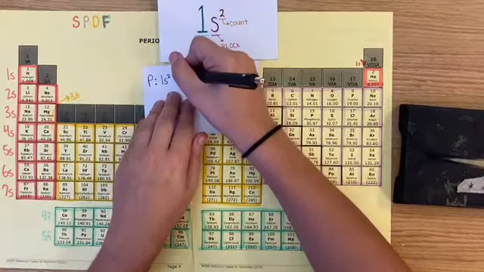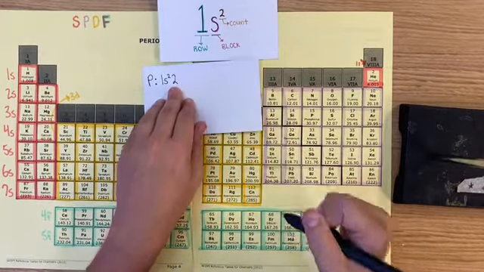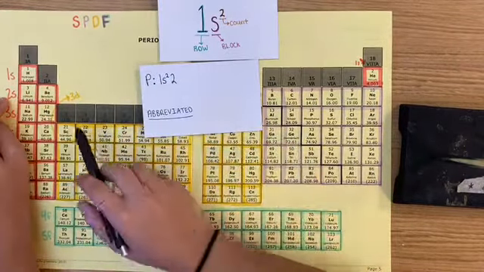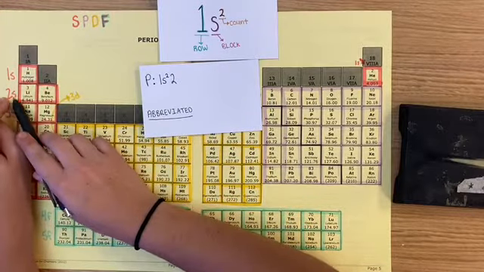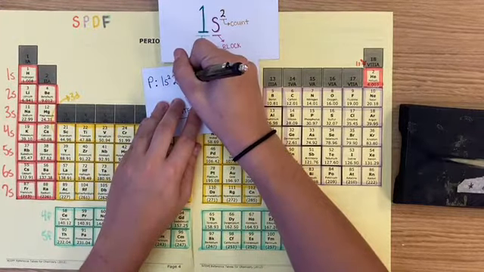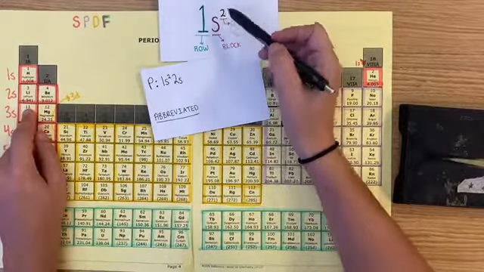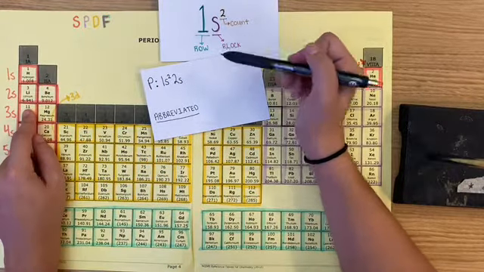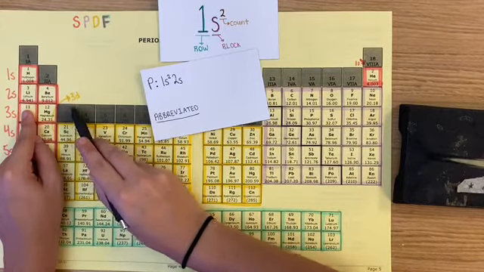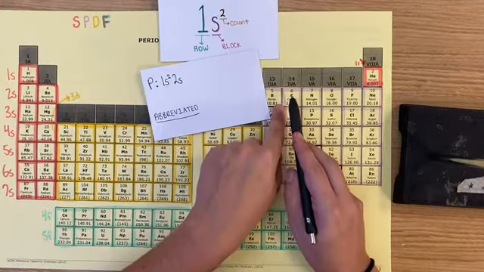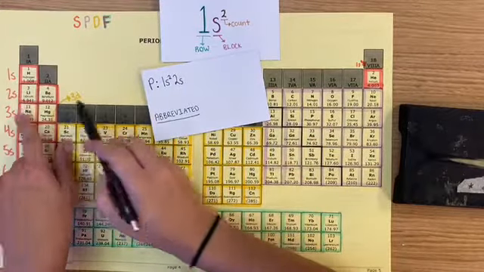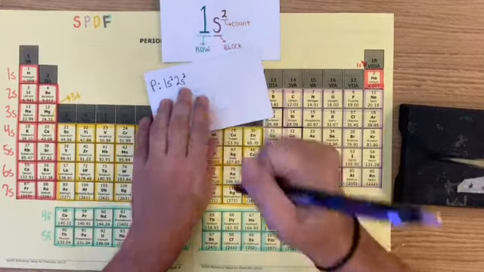Since we're moving to the second row, we're going to write a big 2 there. So again, we're starting on the left and working our way to the right. So we're in the second row. The first thing we come to again is the S block. So that's going to be 2s. And we're going to count how many elements there are in the 2s. So in 2s, we have 2 elements. If we were to keep going, we would get to the P block, so we can't count those until we have a P written down. So there are 2 elements in our 2s.